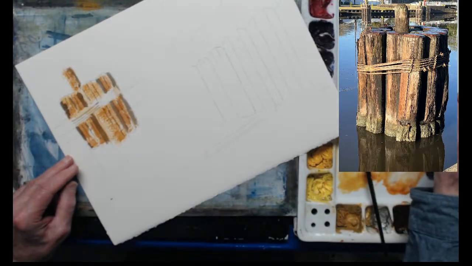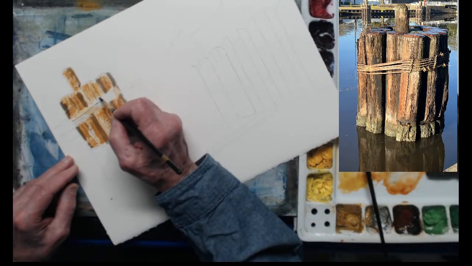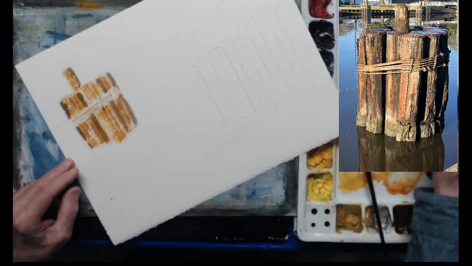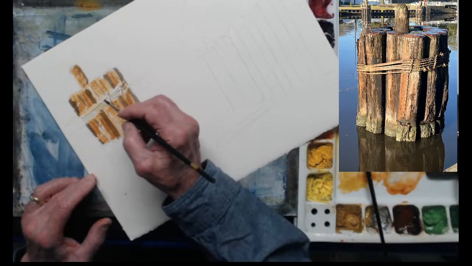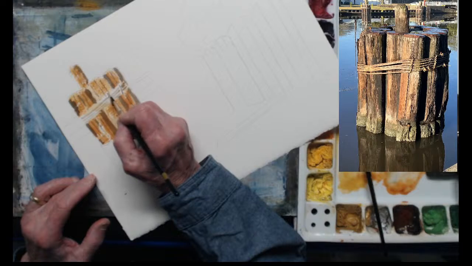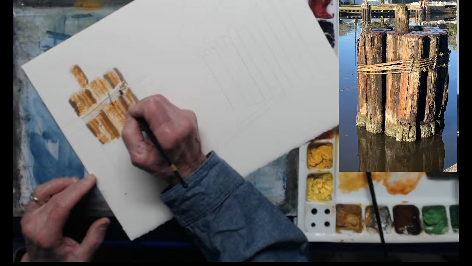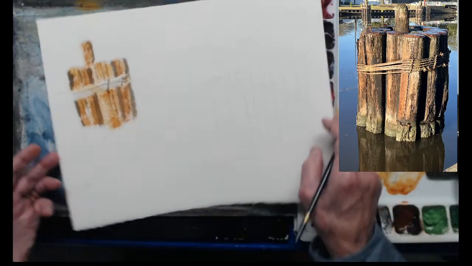These are cables that are holding the posts together, holding the pilings together, posts. We'll put that in there. Finish off the character here. Okay. Now I want to put some little cross pieces here that holds it in.